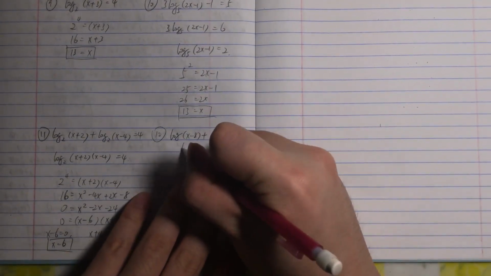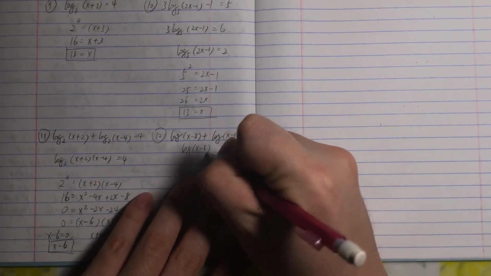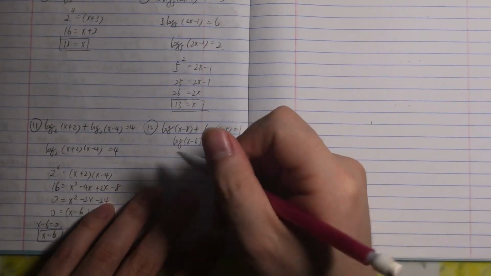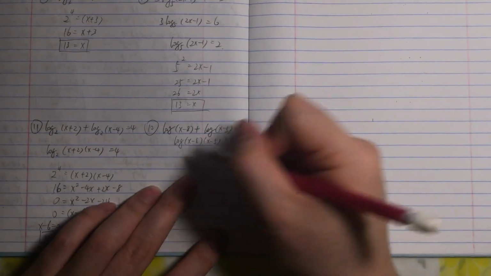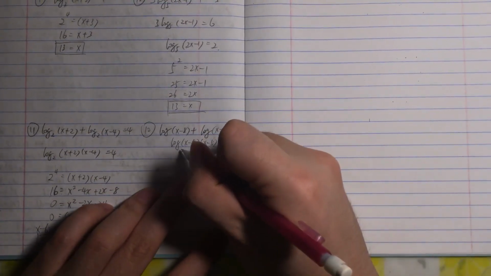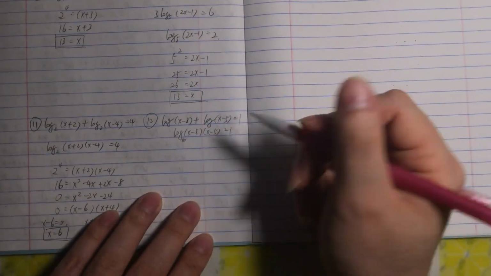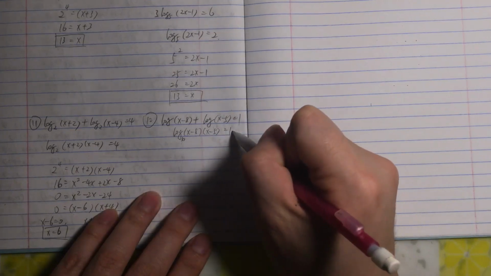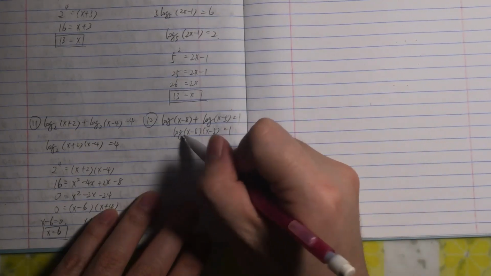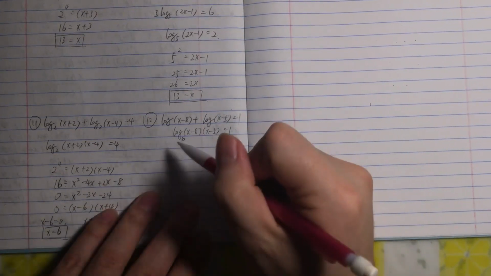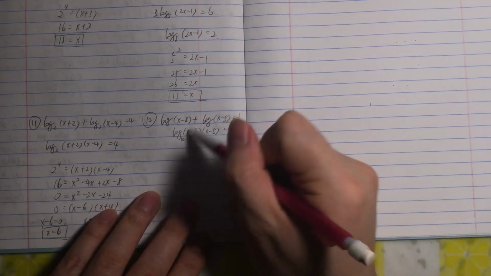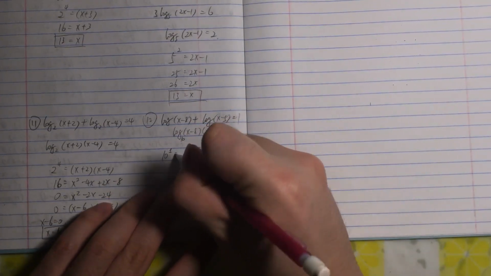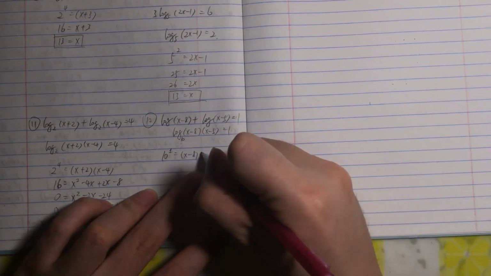So I get log of (x minus 8) times (x minus 5) equals 1. And for a common log, if there's no base, the base is 10. So, by the definition of logarithm, log base 10 of this expression equals 1 means 10 to the power of 1 equals this expression. So 10 to the power of 1 equals (x minus 8) times (x minus 5).